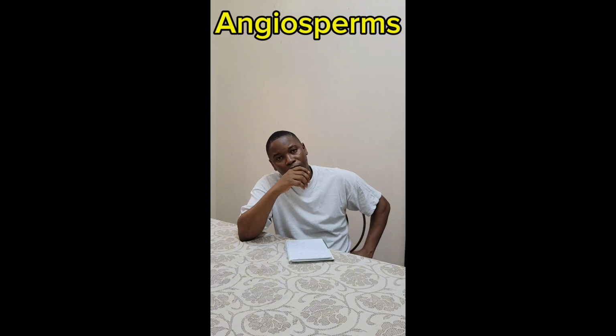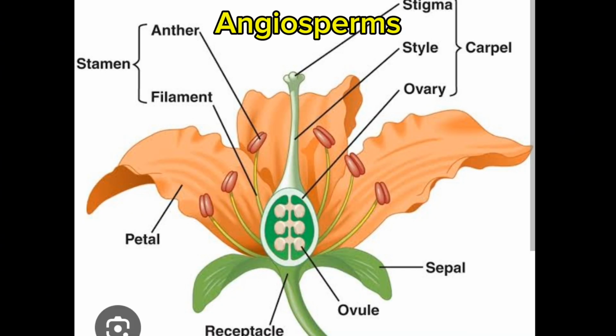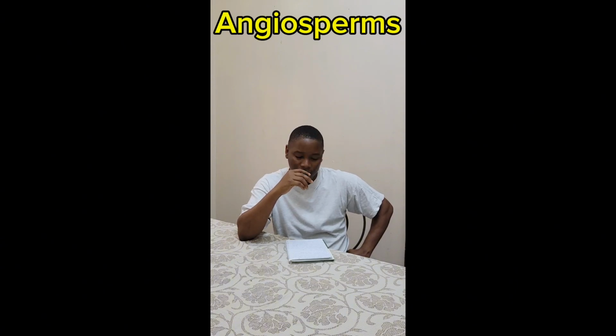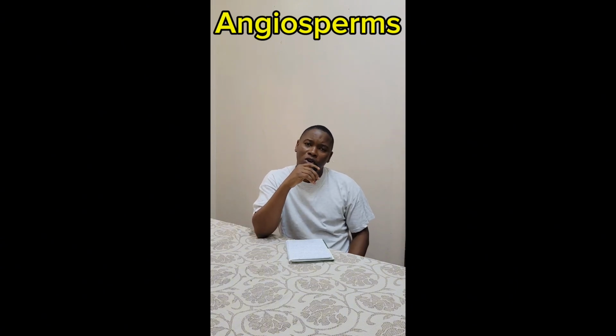And in the male reproductive part, we have what we refer to as the stamens. And on the stamens, you have anther. And this anther carries what we refer to as the pollen grains. And these pollen grains are important because they are carrying gametes, sexual male gametes. And this is important because when an angiosperm wants to reproduce, one of two things happens. You can either have what we call self-pollination or cross-pollination.